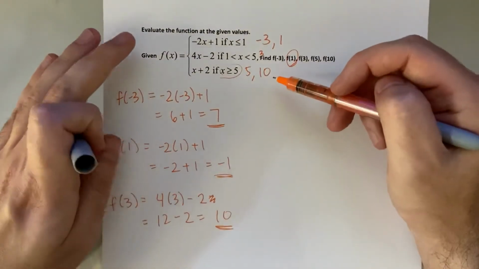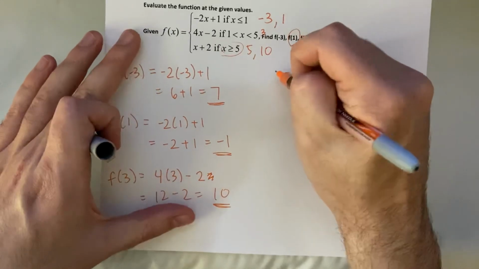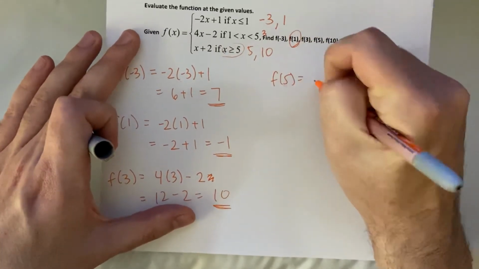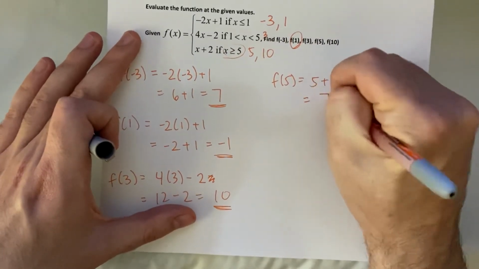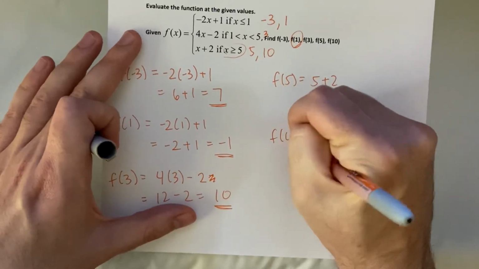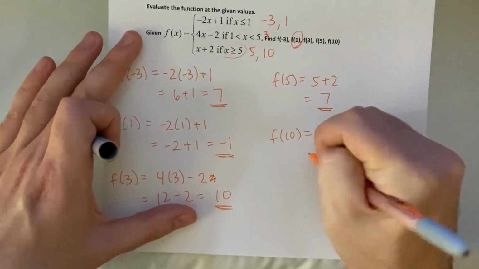But 5 and 10 go into the last equation. So f of 5 equals 5 plus 2, which is 7. And f of 10 is 10 plus 2, which is 12.